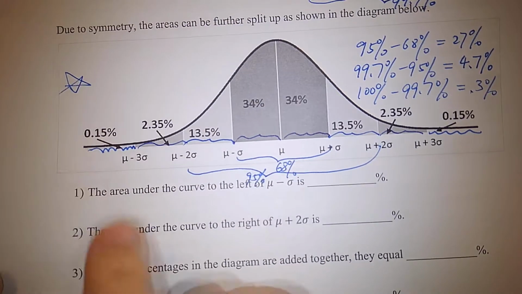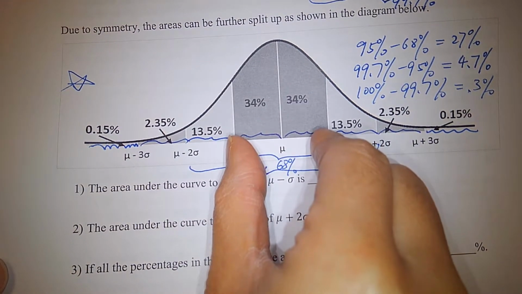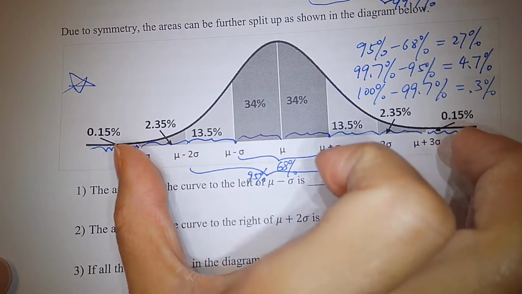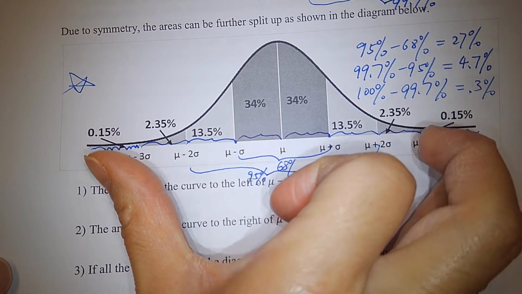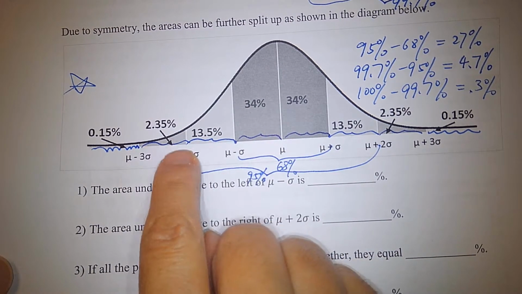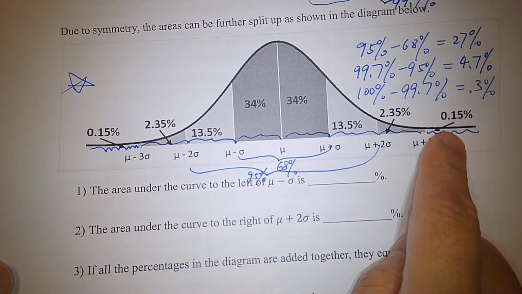Entire horizontal line, 100%. Within 1, 2, 3 standard deviations, 68%, 95%, 99.7%, 100%, okay? And this is a detailed analysis of how much percent of data values each specific interval accounts for.